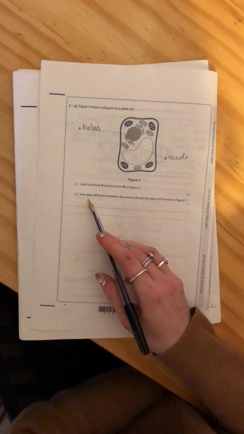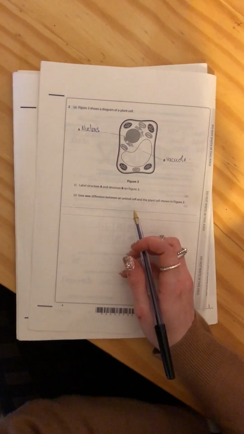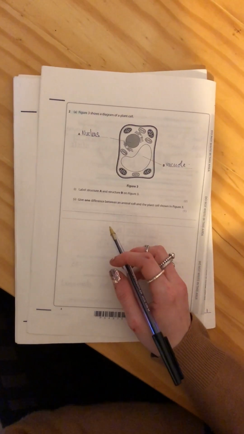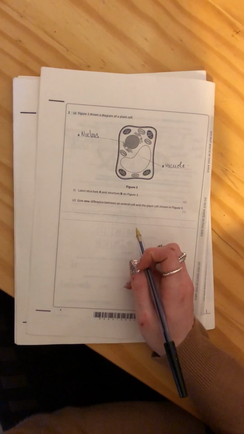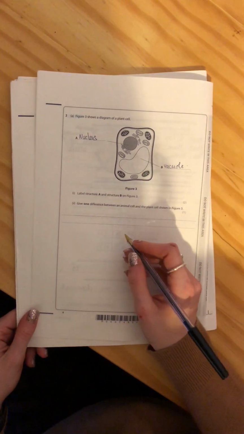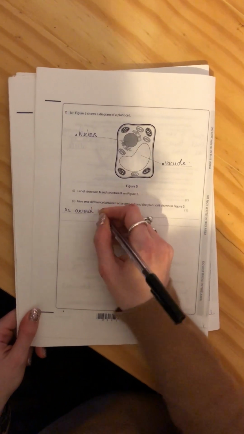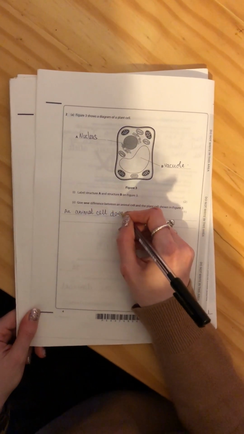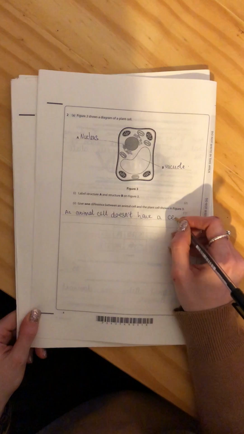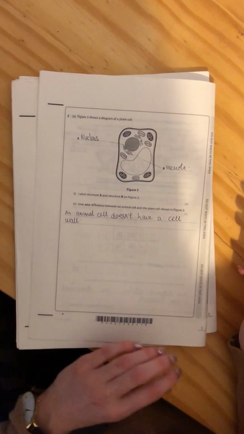The next question says, give one difference between an animal cell and a plant cell shown in figure 3. When you're answering these questions, you need to make it clear which cell has what. A lot of people just said it doesn't have a cell wall. That's not going to get you a mark. You need to make it clear which cell you're talking about. So a good answer would say an animal cell doesn't have a cell wall. You could also have said an animal cell doesn't have chloroplasts, or an animal cell doesn't have a vacuole.